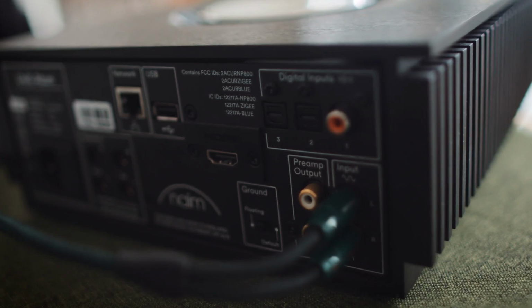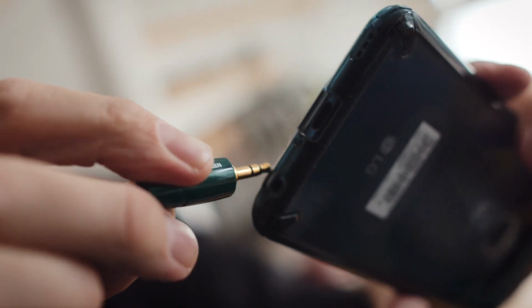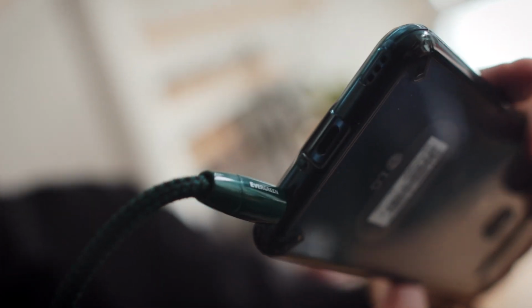And I think we should start with something that everybody knows, and that's this 3.5mm jack here. So this is connected to an amplifier down here that has an analog input, red and white RCAs. You should be familiar with that. That's the amplifier, right? This is an analog cable.